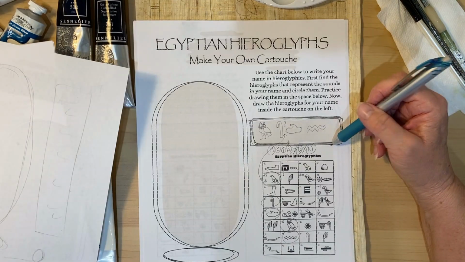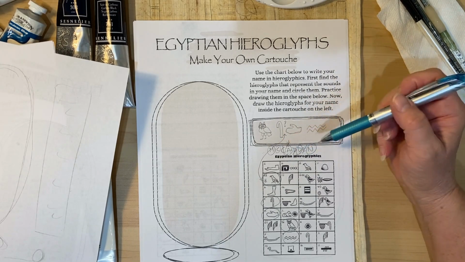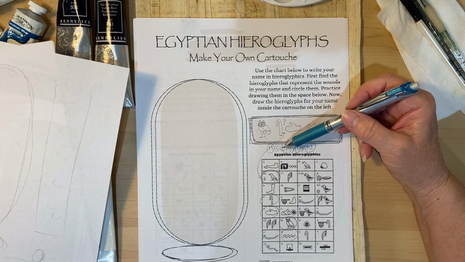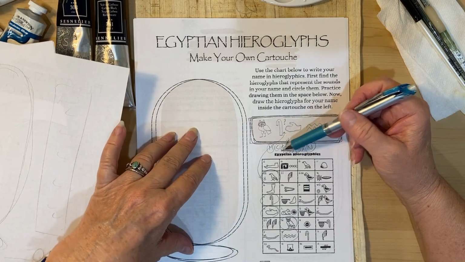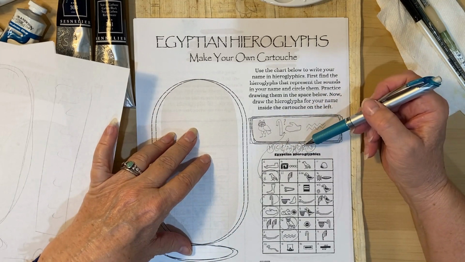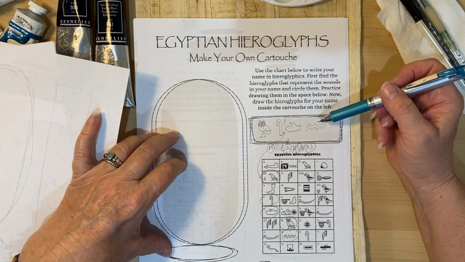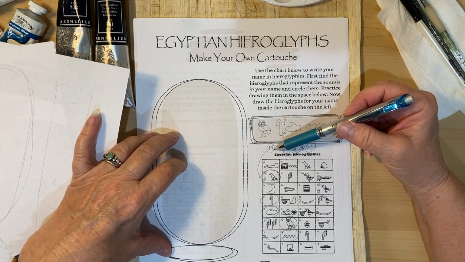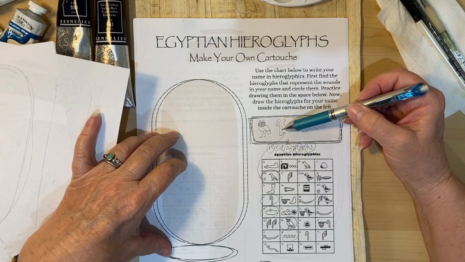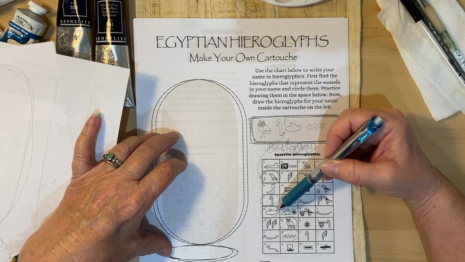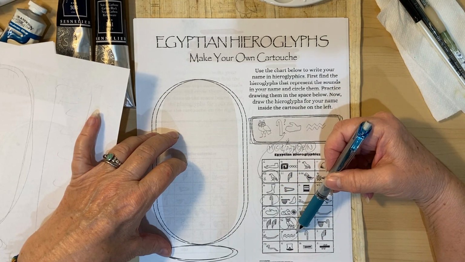In this example of my last name, McCadden, again, I've got some things to consider. I've got two C's and two D's, but the phonetic sound would only indicate one of those letters, not two. That would be English, not ancient Egyptian. So I'm only going to use this symbol for M, this symbol for C, this symbol for the D, and then end it with the symbol for N.